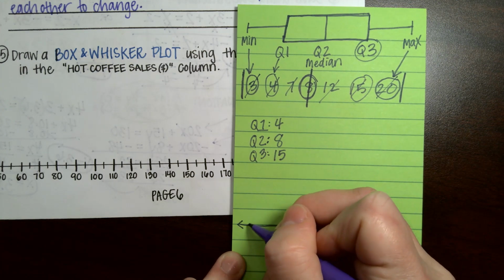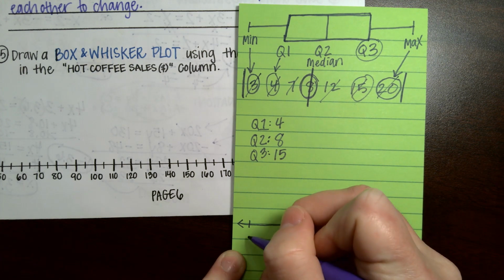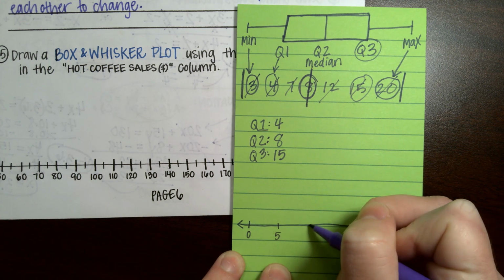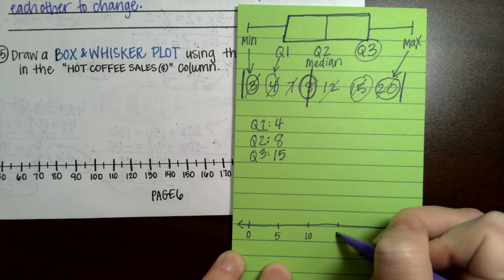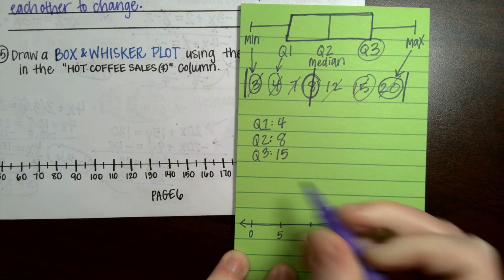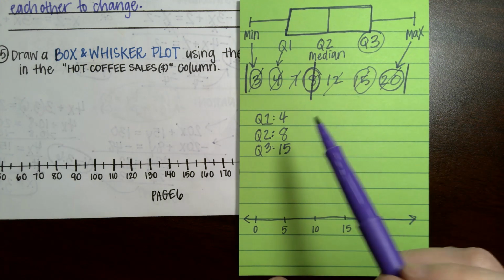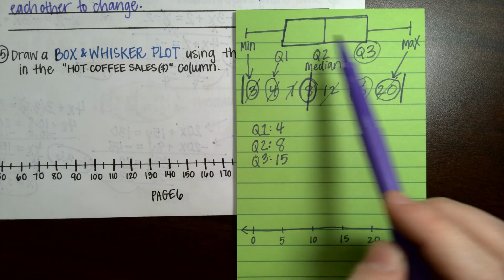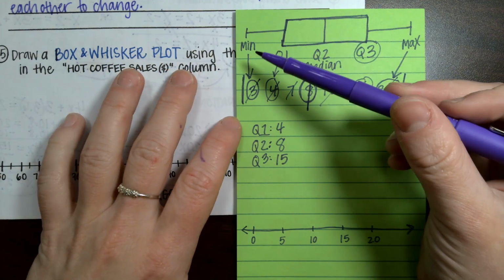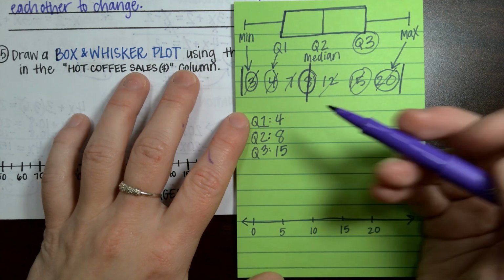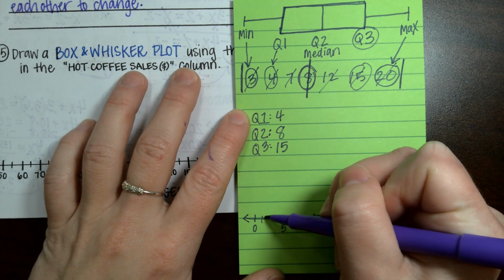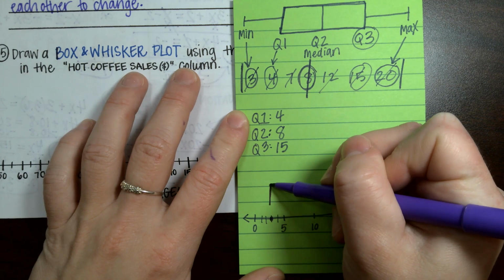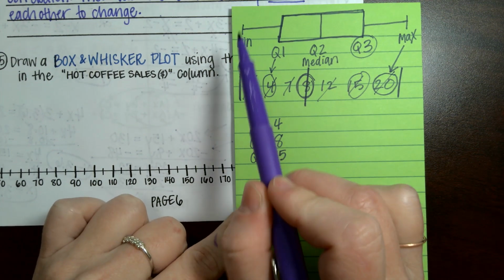I go from 3 to 20. Let's see. 0, 5, 10, 15, 20. All right, not perfect, but you get the idea. You want each of your values to line up with the box and whisker plot that you draw. So our minimum value was what? 3. So at about 1, 2, 3, 4, 5. So about here, this is about 3. This is where we would draw the end of our box and whisker plot right there.